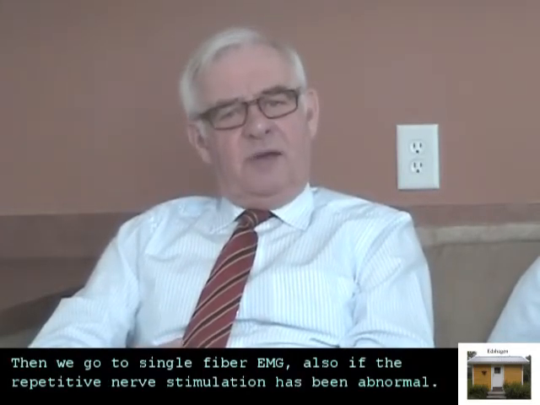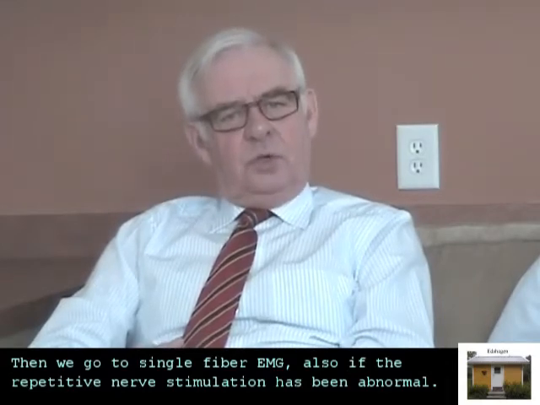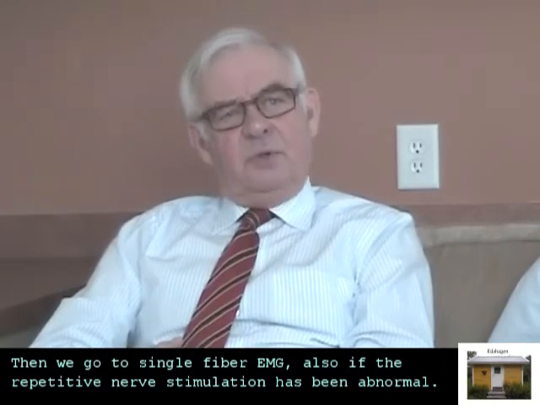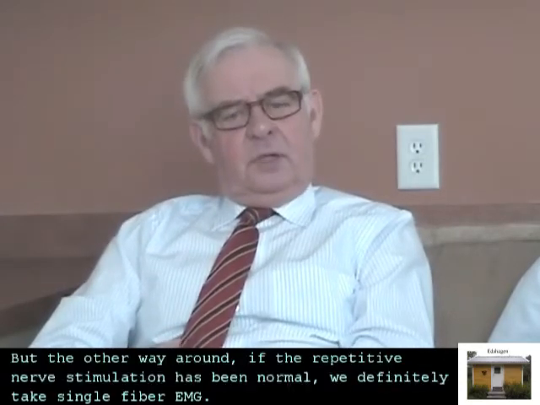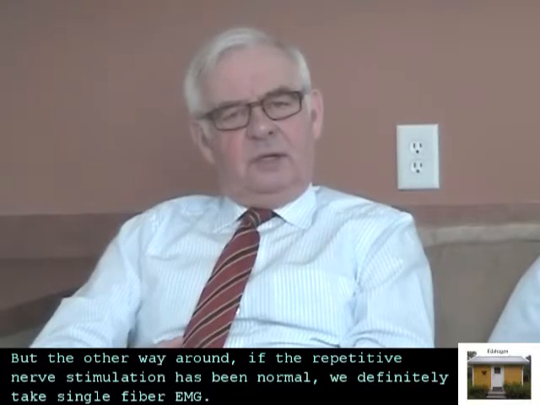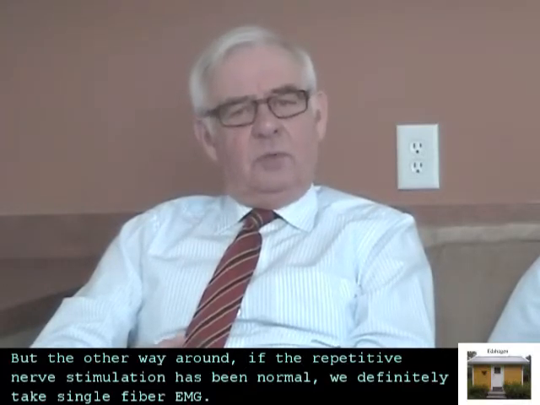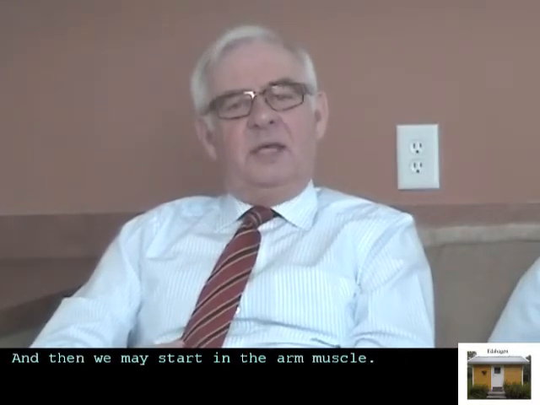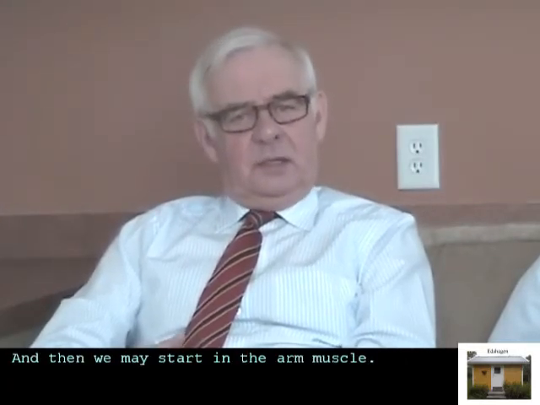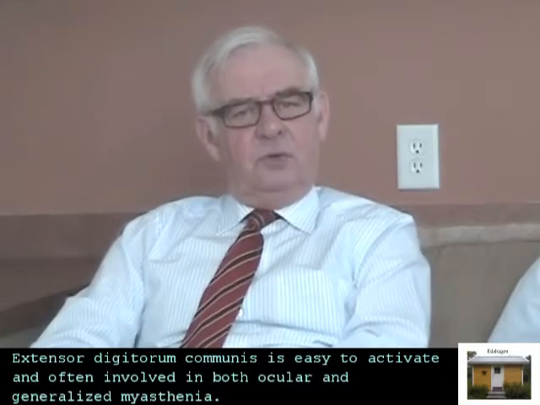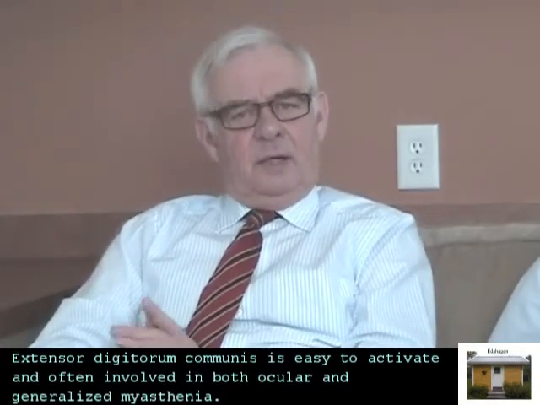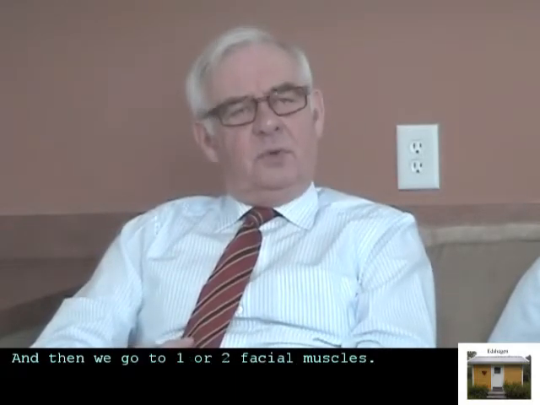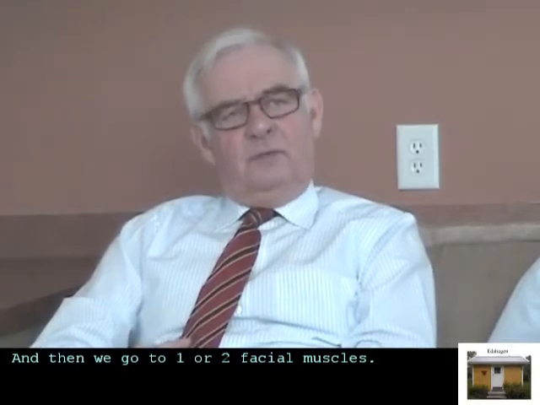Then we go to single fiber EMG. Also, if the repetitive nerve stimulation has been abnormal, but the other way around, if the repetitive nerve stimulation has been normal, we definitely take single fiber EMG. And then we may start in an arm muscle, extensor digitorum communis, easy to activate, and often involved in both ocular and generalized myasthenia. And then we go to one or two facial muscles.